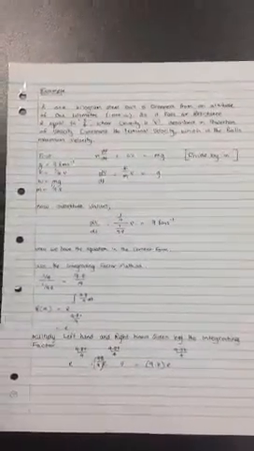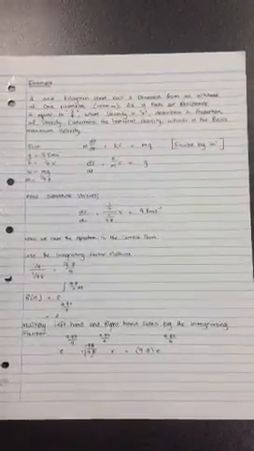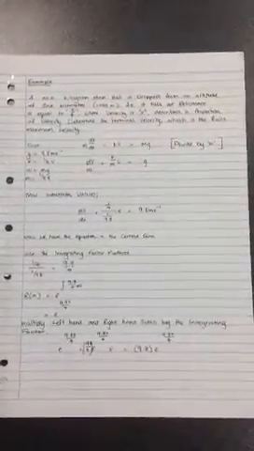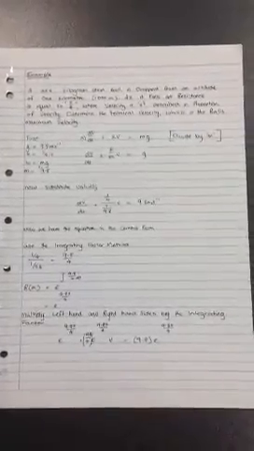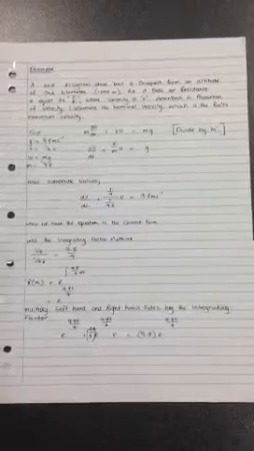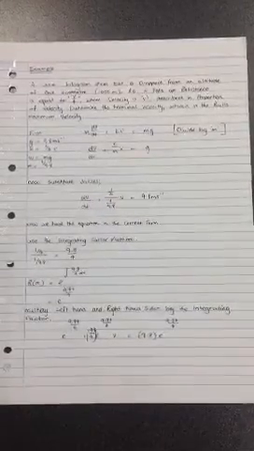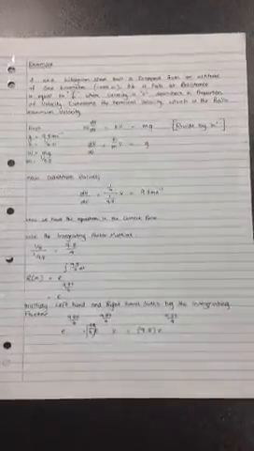Okay, so our example is a 1 kilogram steel ball dropped from an altitude of 1 kilometer. As it falls, air resistance is equal to v on 4, where v is velocity, and this air resistance is described in proportion to velocity. We're going to determine the terminal velocity, which is the ball's maximum velocity. Firstly, we'll define our values. So g equals 9.8 meters per second squared, k equals a quarter of v, w equals mg, and m equals 9.8.